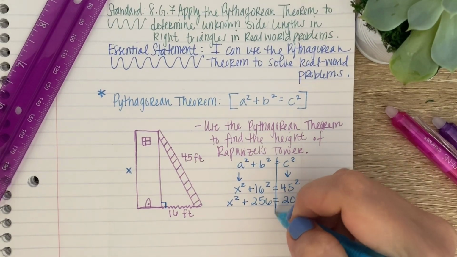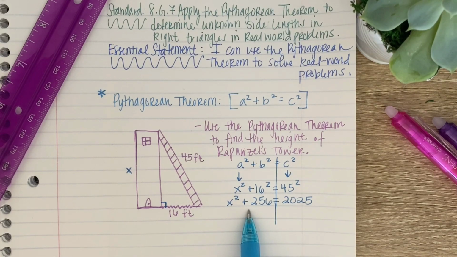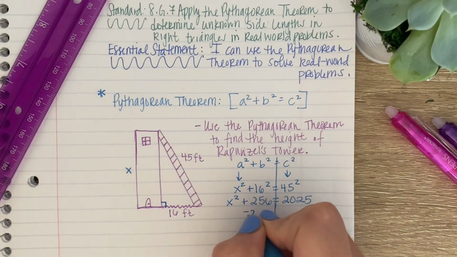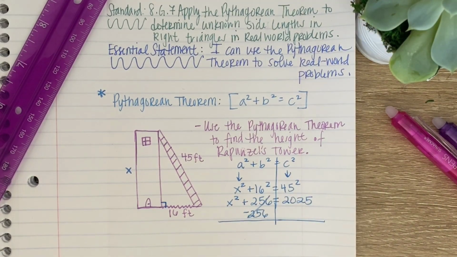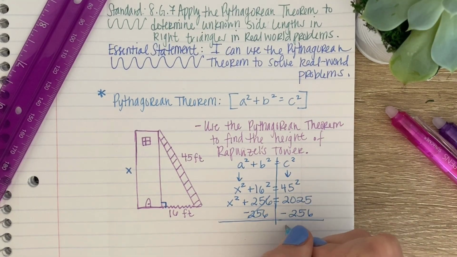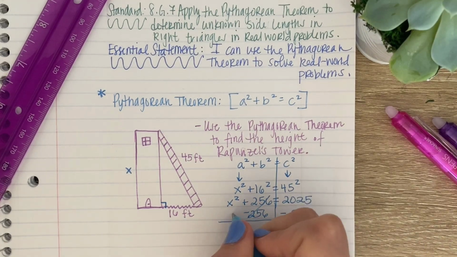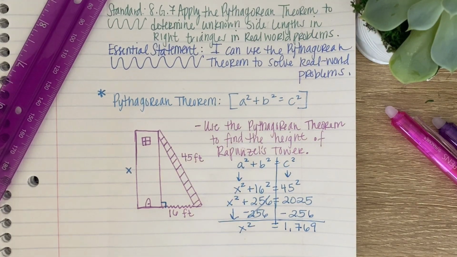And then this is a two-step equation. You find the side with the variable, find the number not attached to the variable, and perform the opposite operation. So go ahead and subtract. Okay, that becomes 0, so it goes away. And then 2025 minus 256 is equal to 1,769. And on this side, we still have X squared is equal to 1,769.